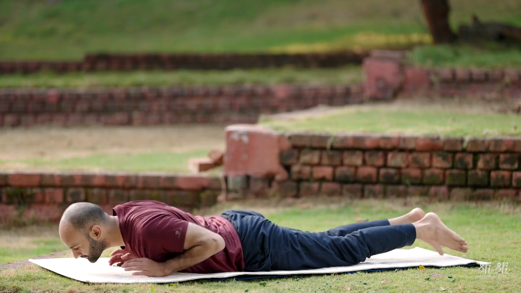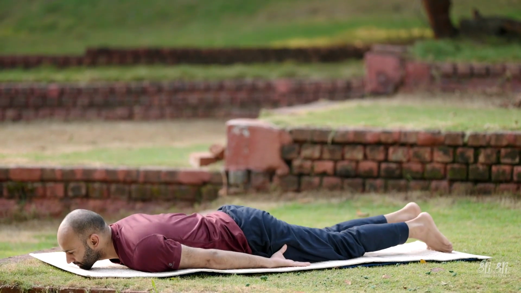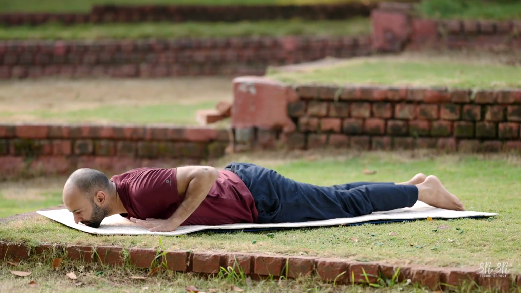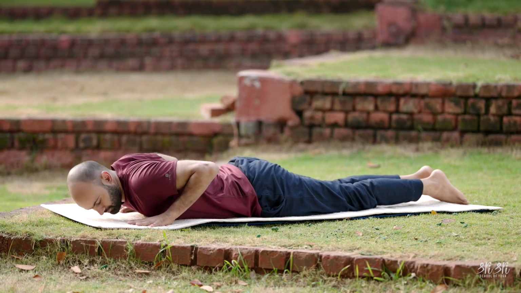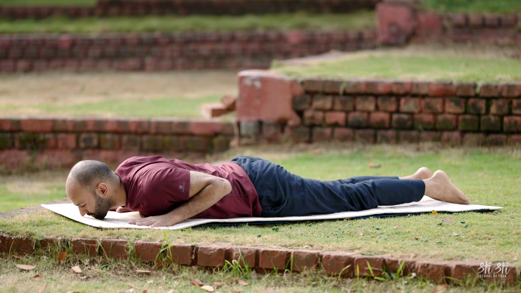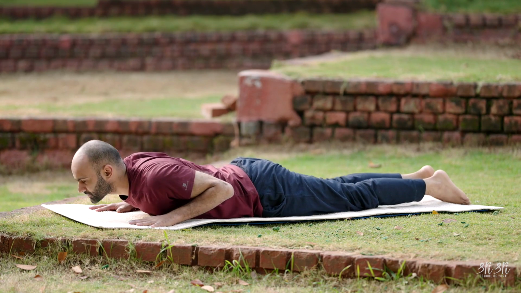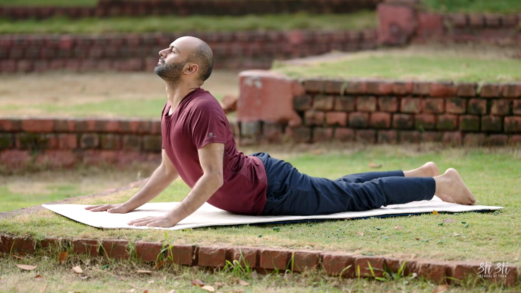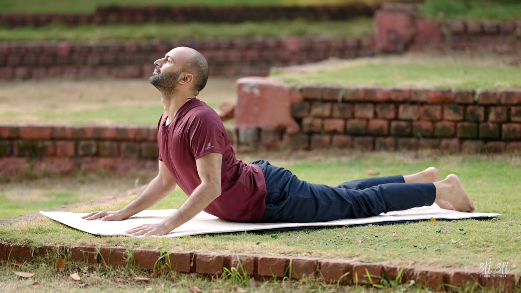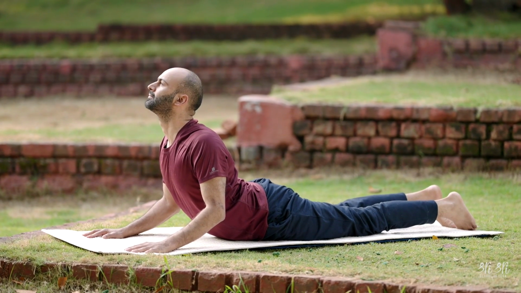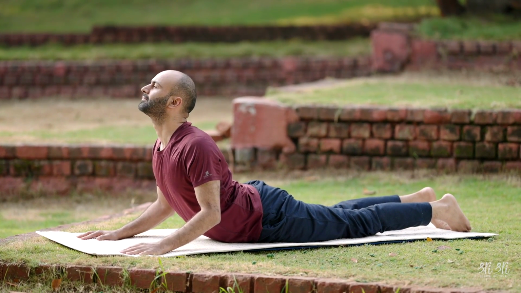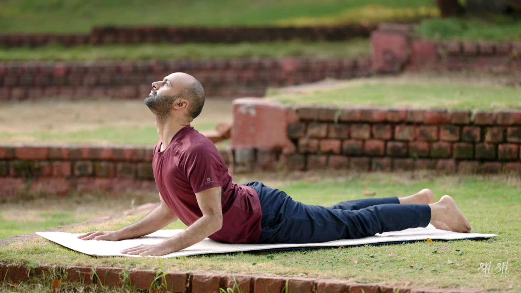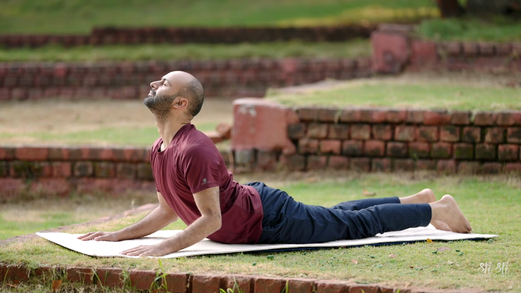Now, let's do Bhujangasana. Hands under your shoulders, elbows close to the body. As you breathe in, you lift your chin and chest off the floor and push your hands onto the floor. Make sure the elbows are straight. Make sure the elbow is bent. Push the shoulders away from the body. Stay there. Look up as much as possible.